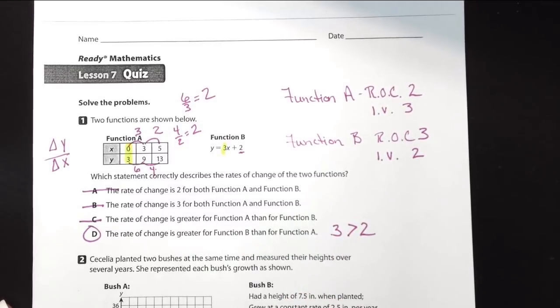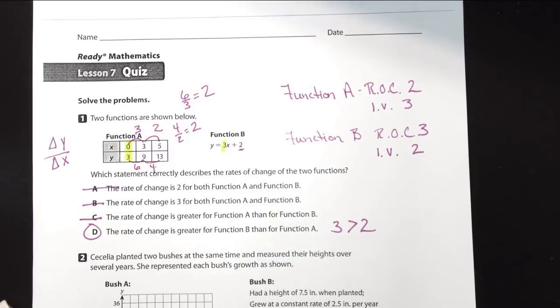So D was the correct answer. Okay? Make sure you have it all on your paper.